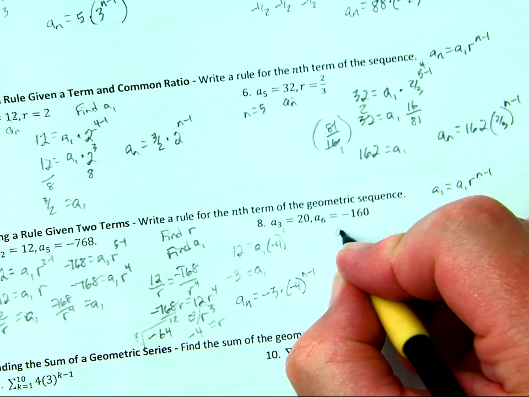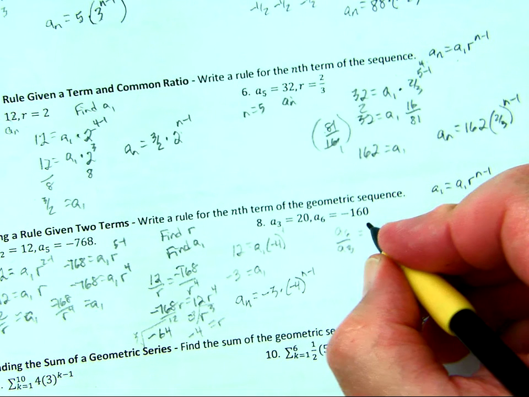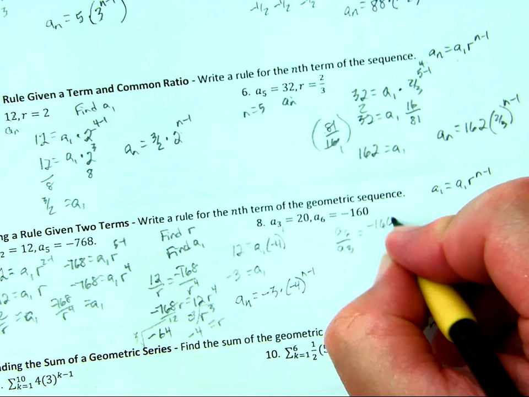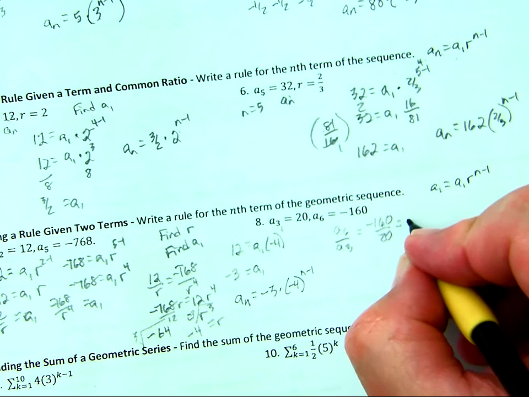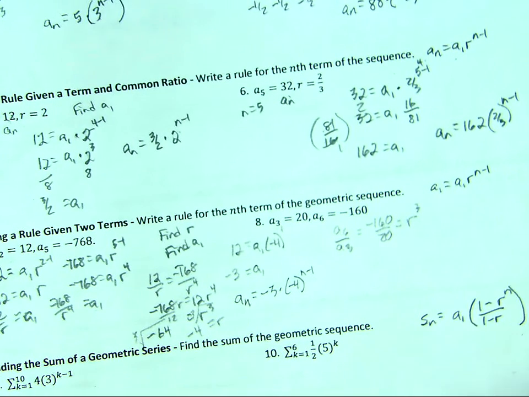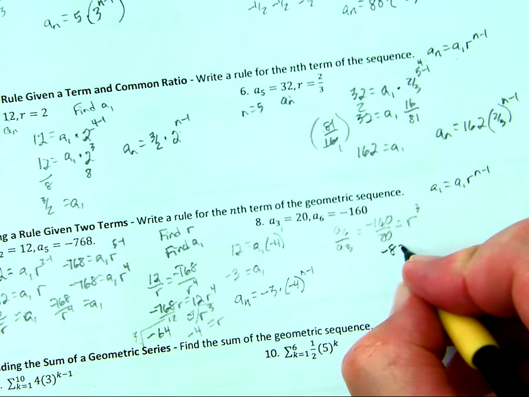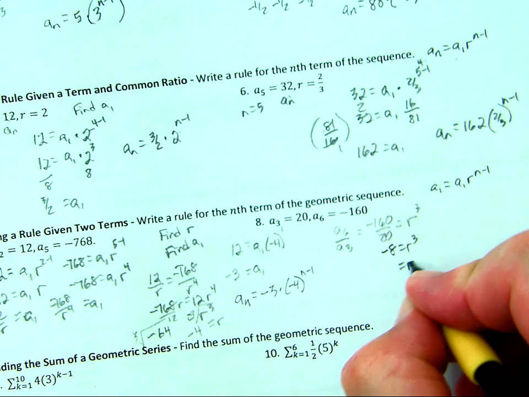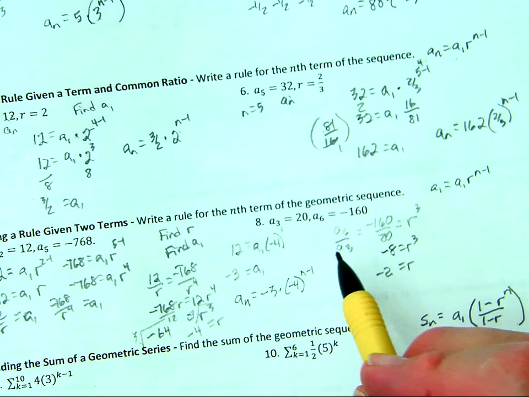So if we took a to the 6 divided by a to the 3, well, that was negative 160 divided by 20. Well, that equals r. 6 minus 3 is 3. That equals r cubed. Well, negative 160 divided by 20 is negative 8, equals r cubed. So r equals negative 2.